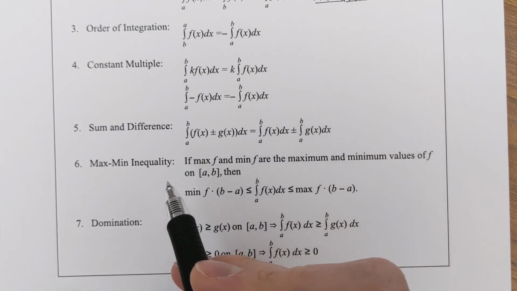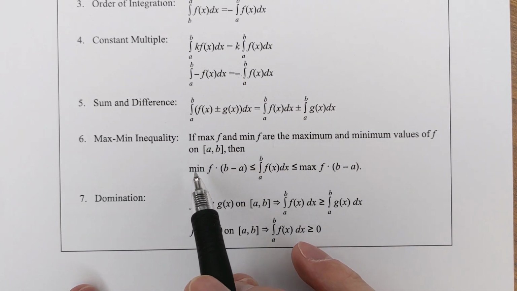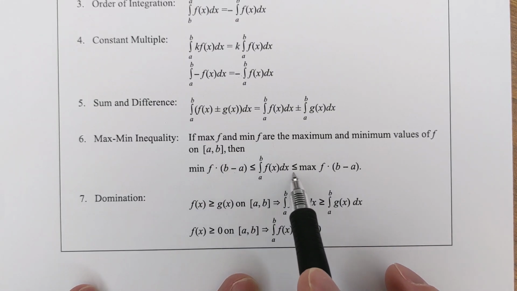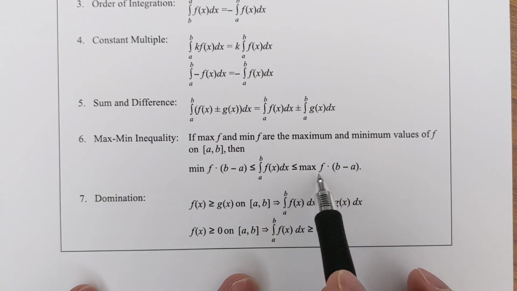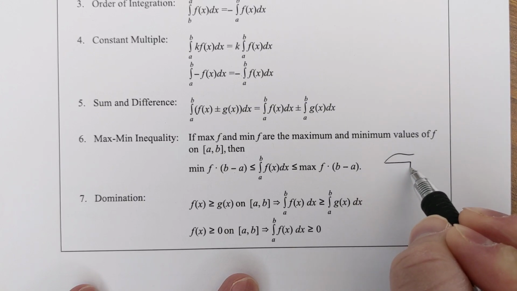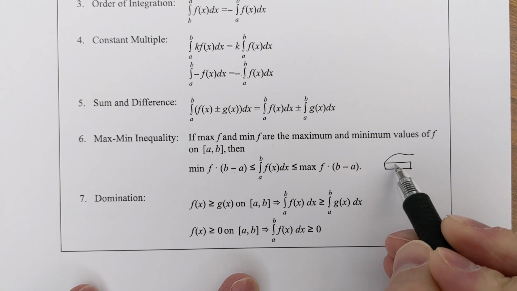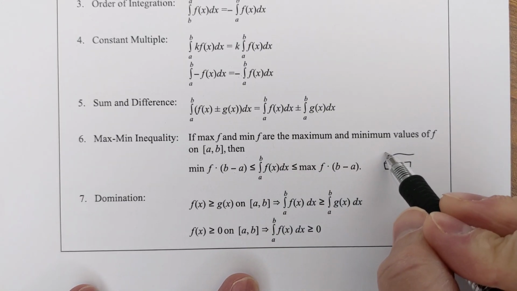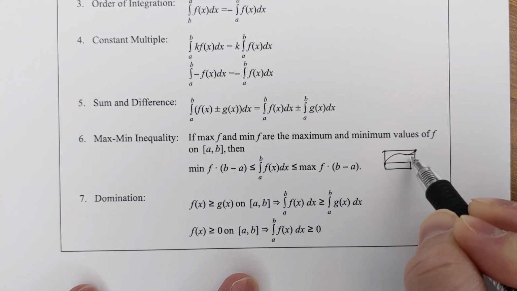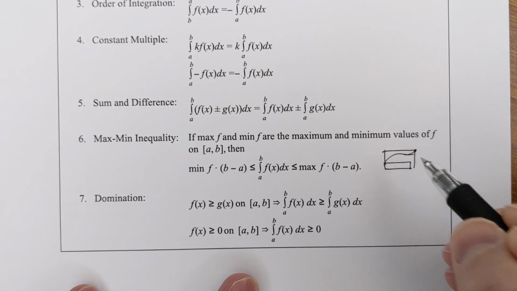multiple integrals. Min-max: if max f and min f are the maximum and minimum values, then the minimum f times the difference is always less than the integral itself, which is always less than the max. So essentially what this is saying is, if you have some curve, if I do a rectangle using the minimum, this can never be more than the actual integral. And the same thing, if I go all the way up to the top corner, the max value, this has to be more than the actual integral. So the integral lies somewhere between the smallest and largest possible rectangles.